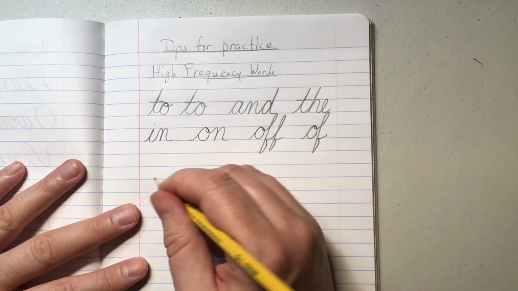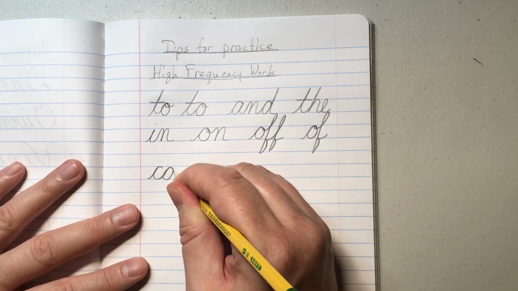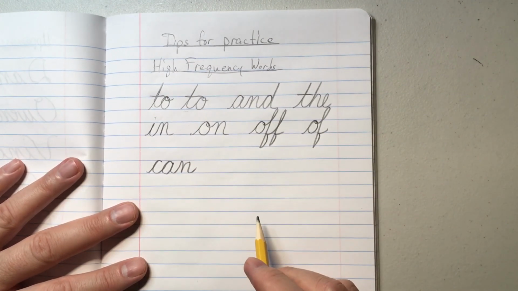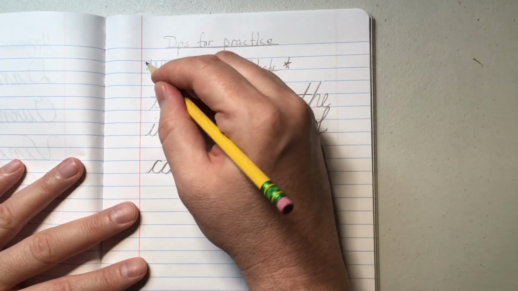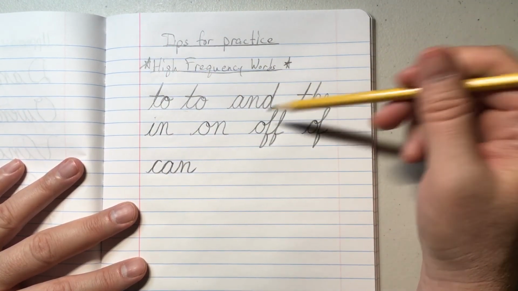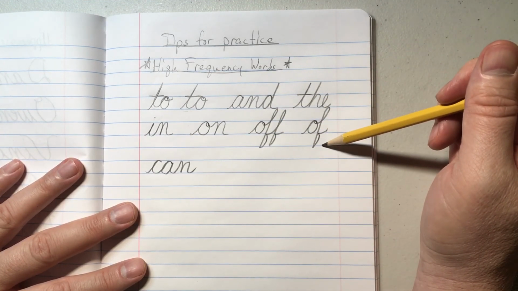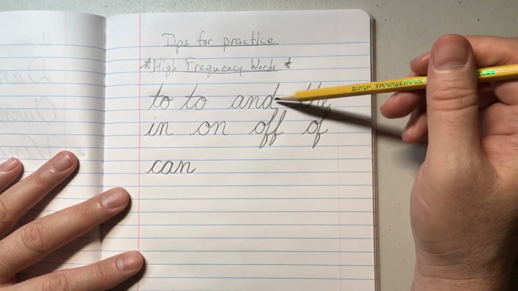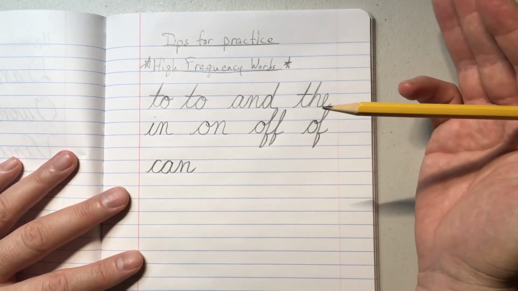So I can go on and on with the high frequency words. The point is just to practice them. Notice that these high frequency words only have like 3 letters, 2 letters, common words. These are also monosyllabic words, like and, the, on, off, of, can, in.